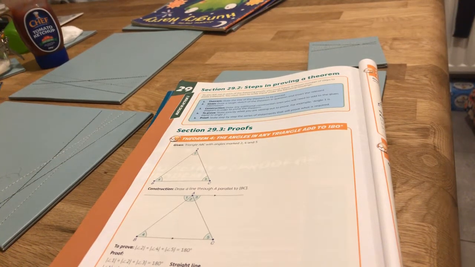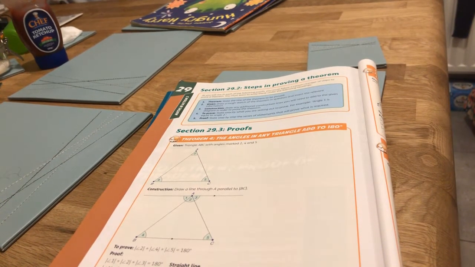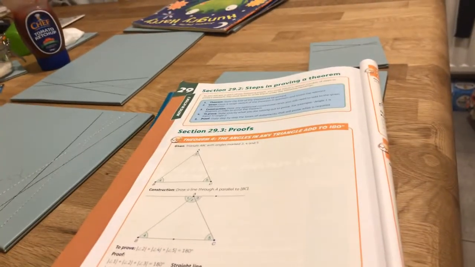Hi girls. Okay, so at this stage you should have your proofs written out, and now I suppose it comes to you to have to learn these off.